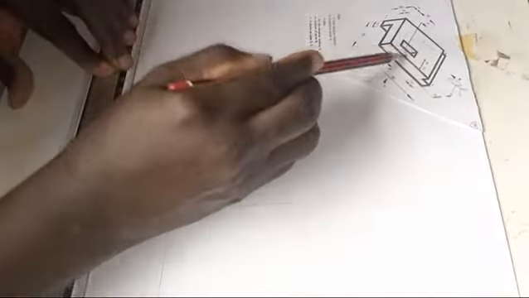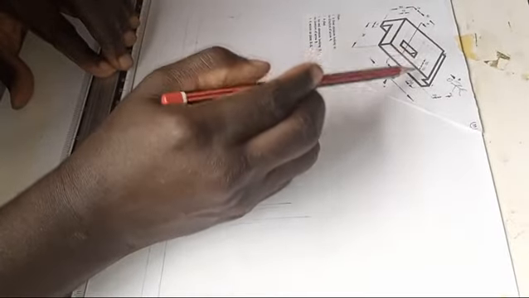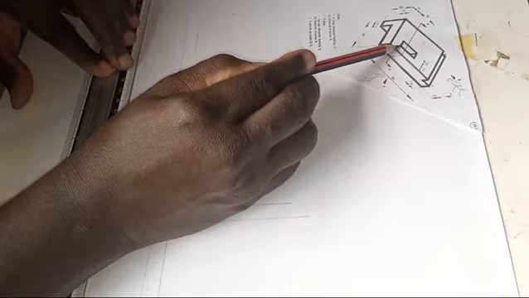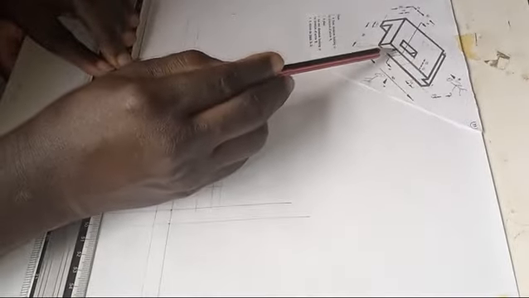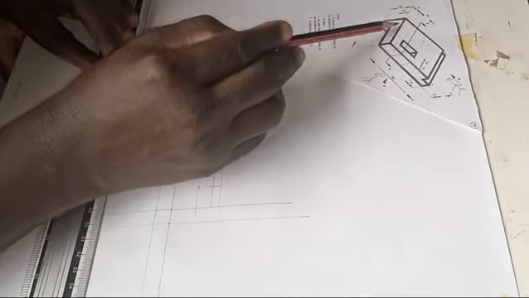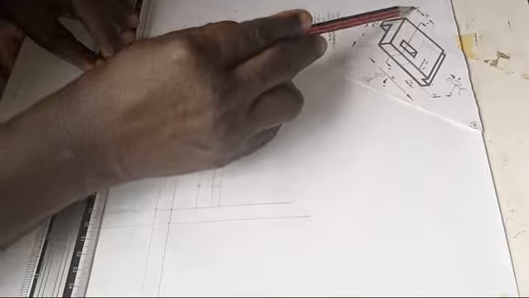Similarly, there's a hole in between, and that hole is coming all the way like this. It will appear as a hidden line on this face, and between this corner and the first part of the hole is 15. You can see from here to here is 15.